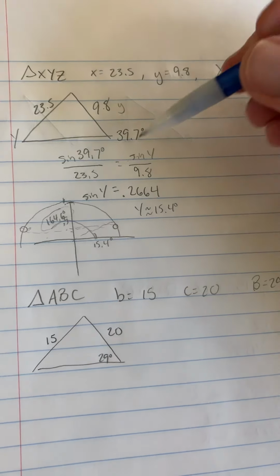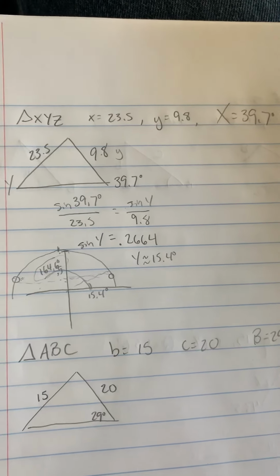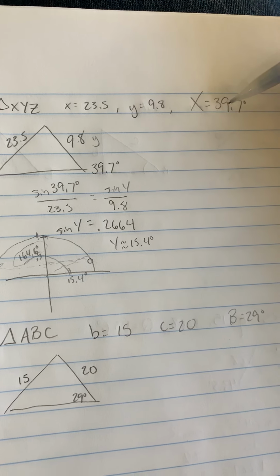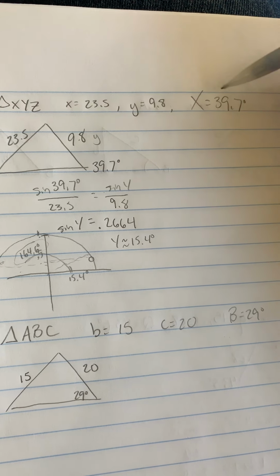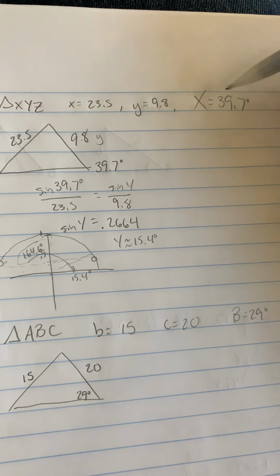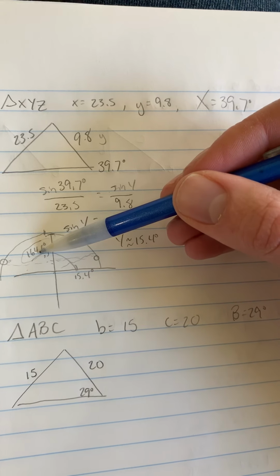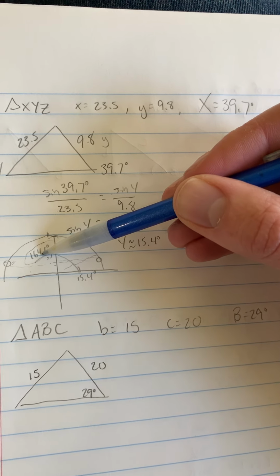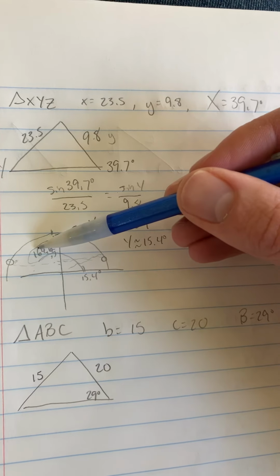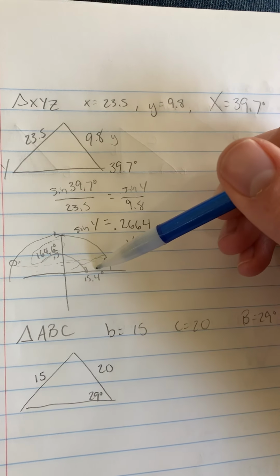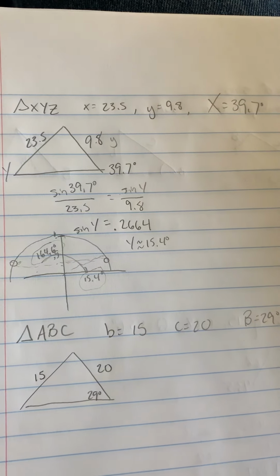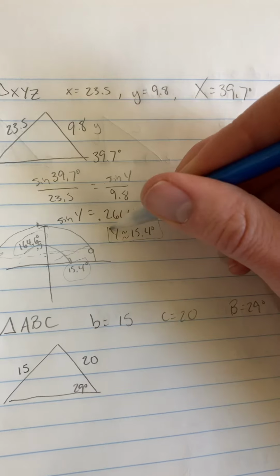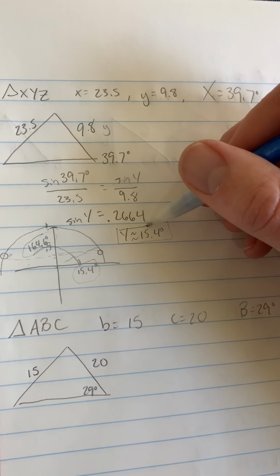And we can't have 164.6 degrees as a solution, mainly because of this number right here. If I've already said that one angle is 39.7 degrees, and I make another angle be 164.6 degrees, then I'm well over 180 degrees already, which means that this angle is an impossible angle within the triangle. So there's only one angle that I need to care about, and that angle is 15.4 degrees, the only angle measure that I'm going to care about as my angle y.